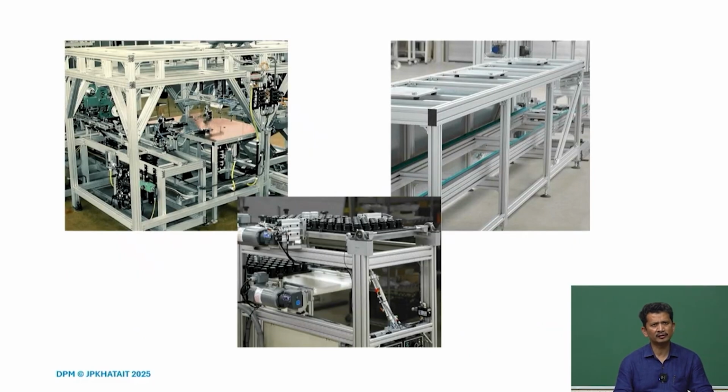If we go further, what we realize in today's time is that we are using a lot of aluminum extruded channels to build systems or machine frames quickly for automation systems and robotic applications. And many times we may realize that these are missing the basic design principles to get enough rigidity.